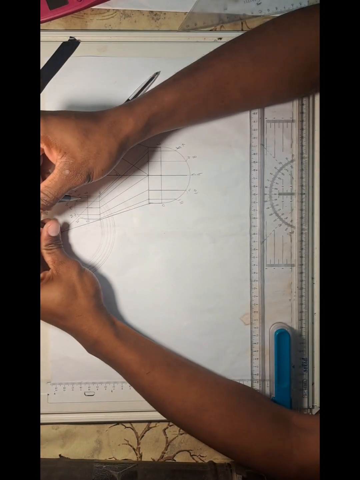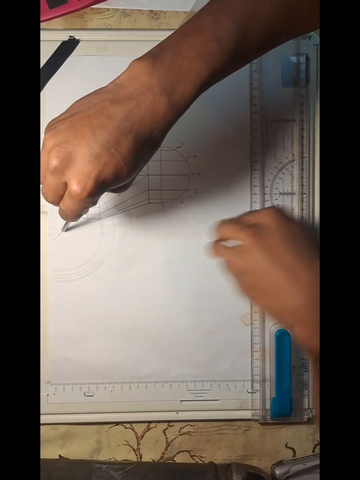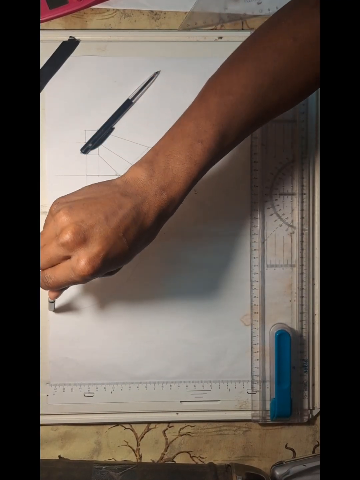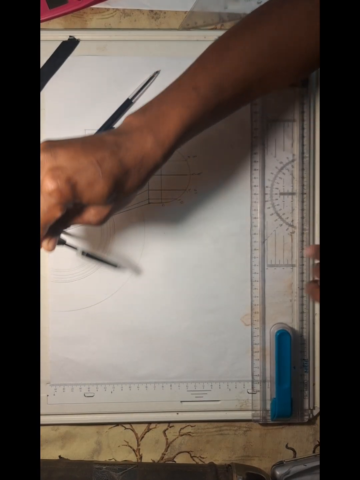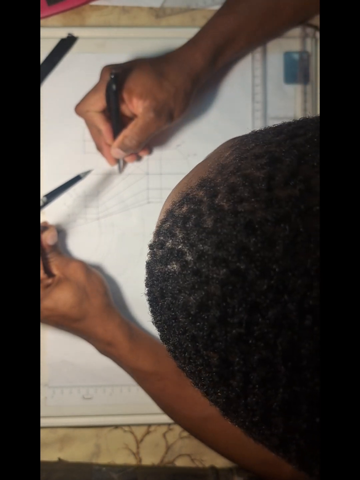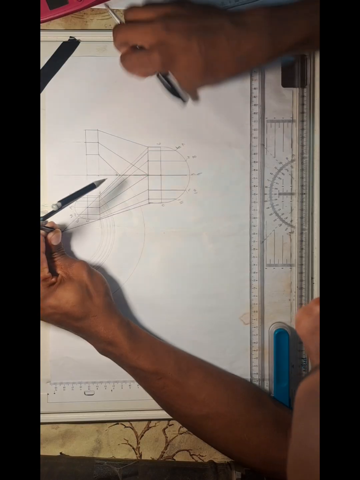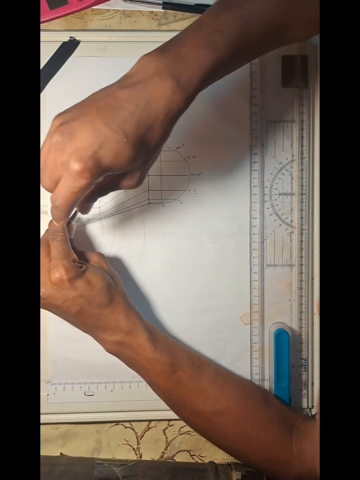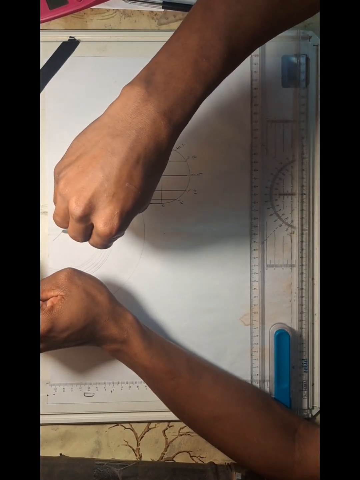Now we come to this side. Yeah, we're doing the same thing, just like that. Now we're not going here because we want this part. We're only drawing this part, and this is the center line here. So now we're gonna take from the center line here.